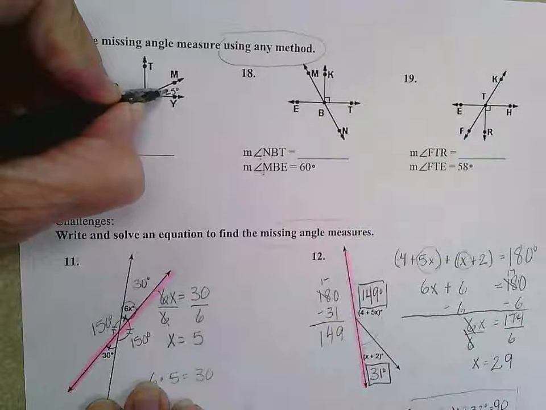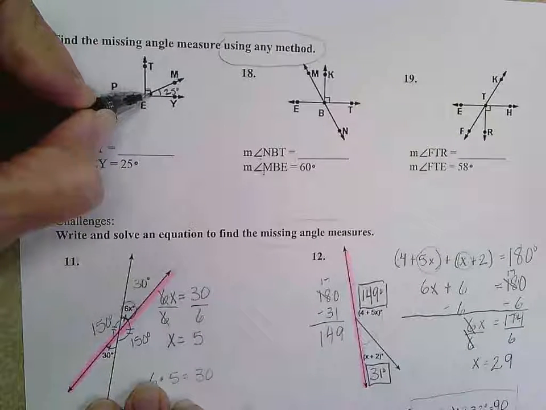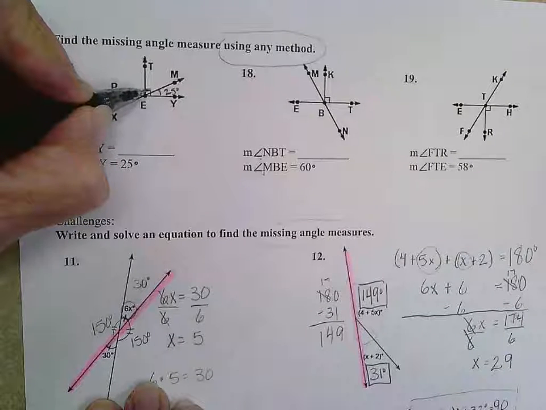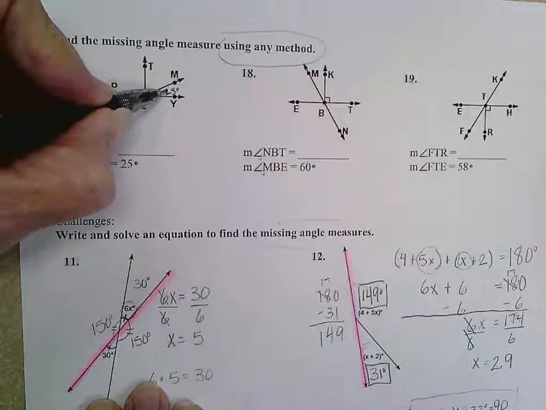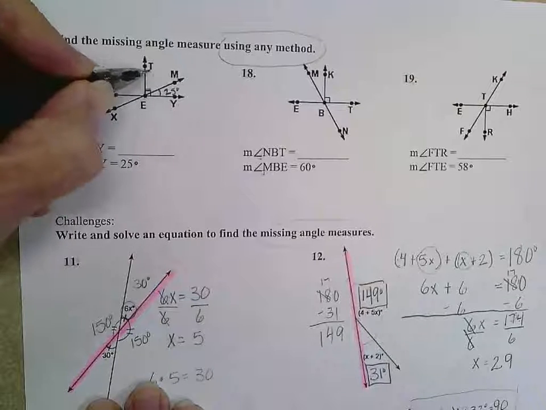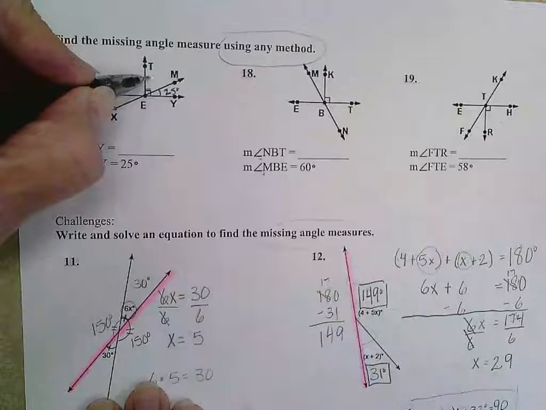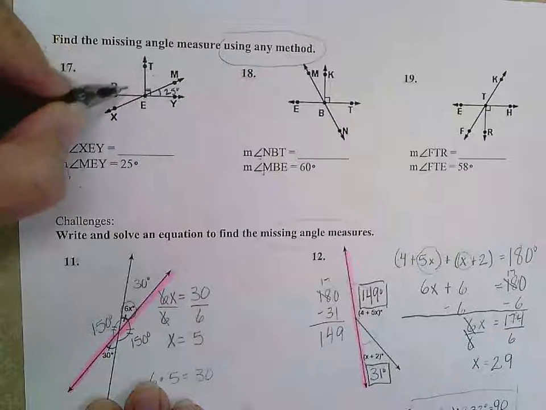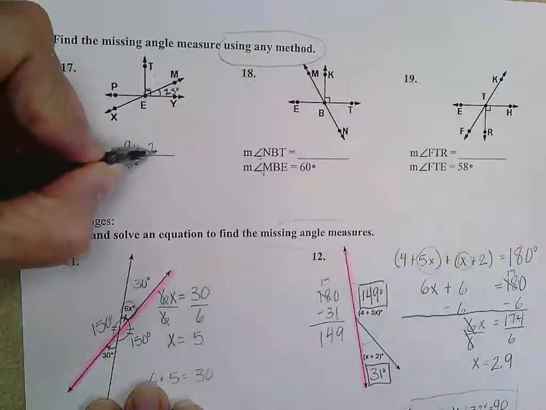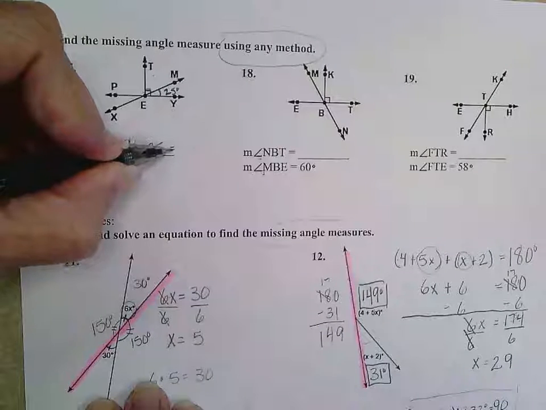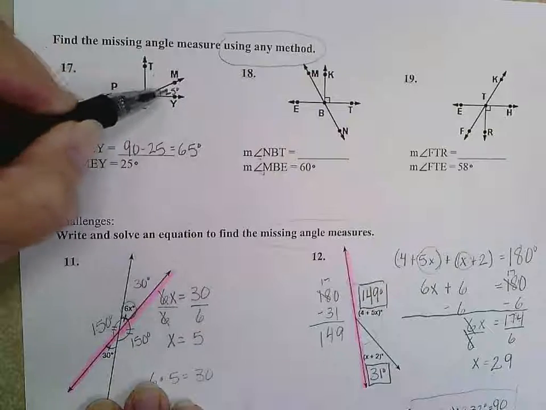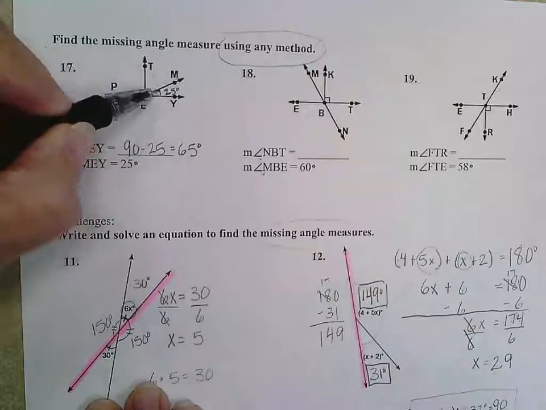So if we know this is 25 degrees and that these two angles form a right angle, that means that this angle measure of 25 plus the unknown must equal 90. So if I take 90 and subtract 25 from it, I'm going to get 65 degrees. 65 plus 25 is 90.